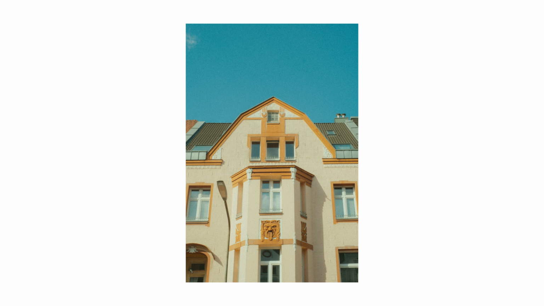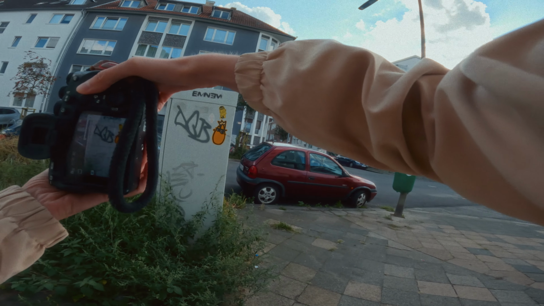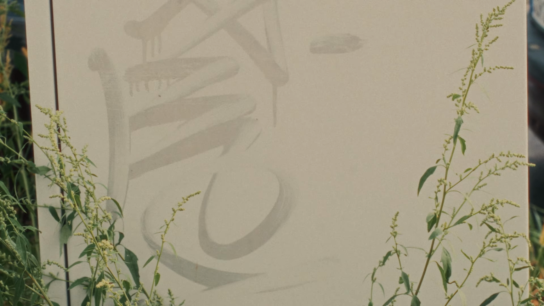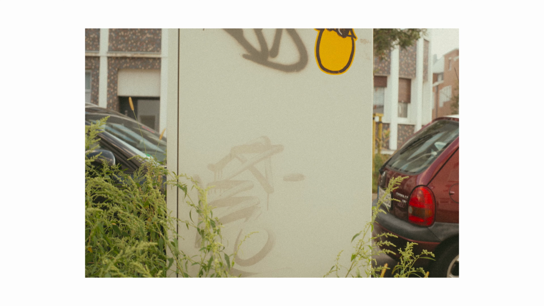I came across a first real challenge with this analog lens because this image is not as sharp as it could have been. Same problem with the next photo I took of this power box. I wanted to capture these moving plants around it, but I totally missed the focus on this one.